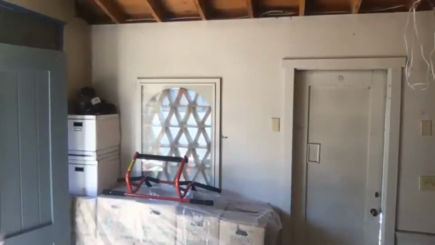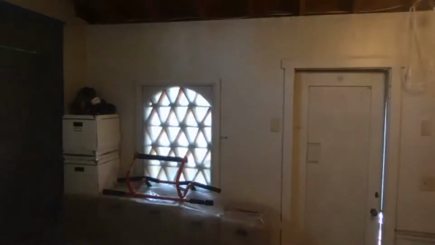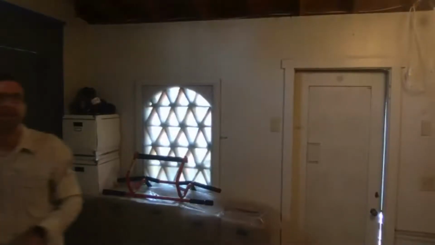Got some weird shadows. Hold on a minute. Hello. I'm having some trouble with my camera, so I'm gonna restart my Zoom. And hopefully that fixes it. Well, that's better. We just lost Catherine. All right, she's restarting her Zoom.